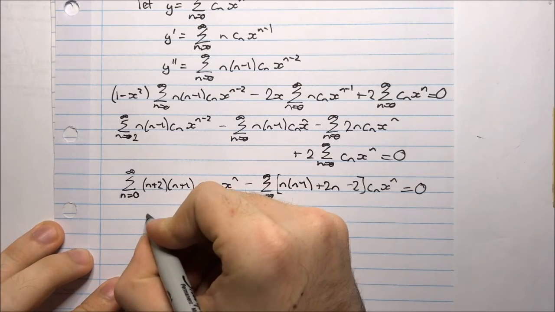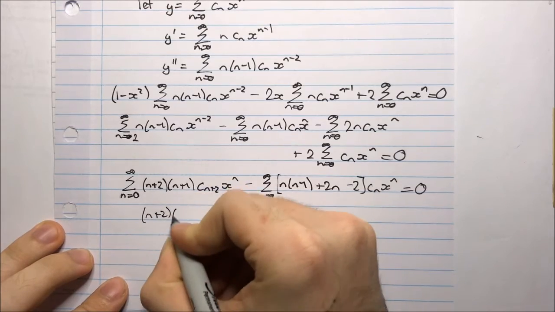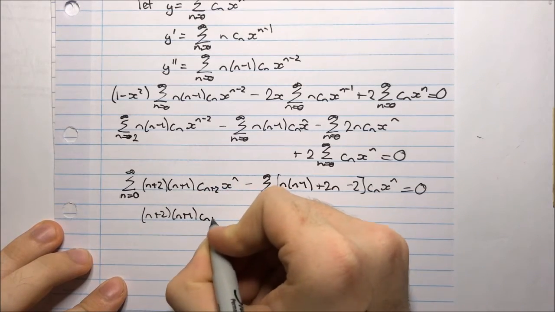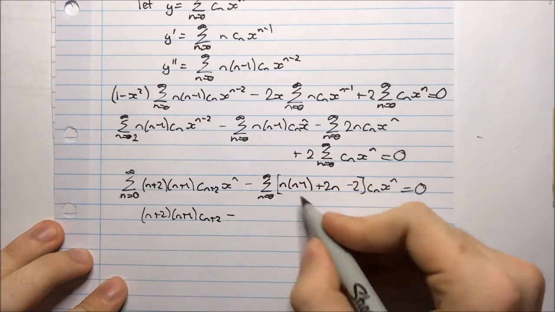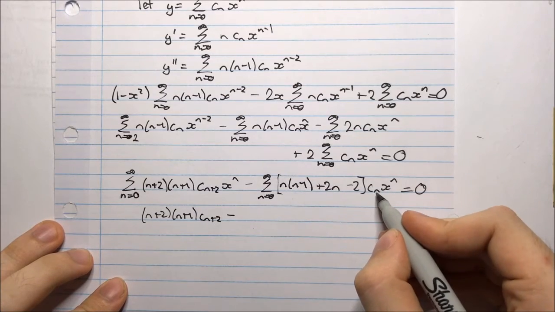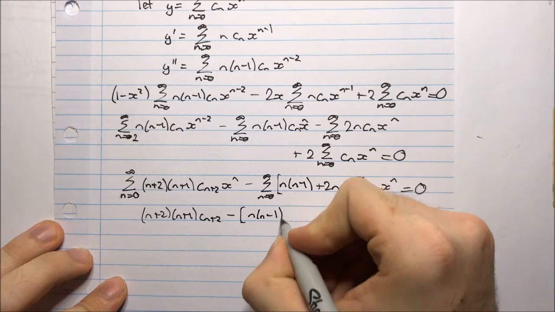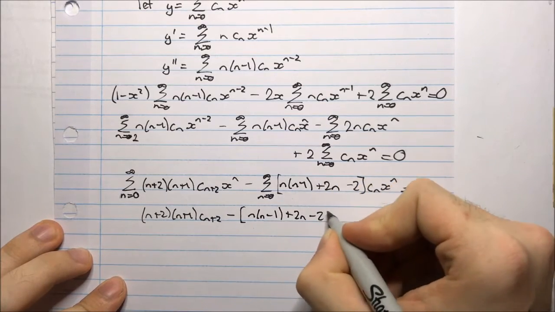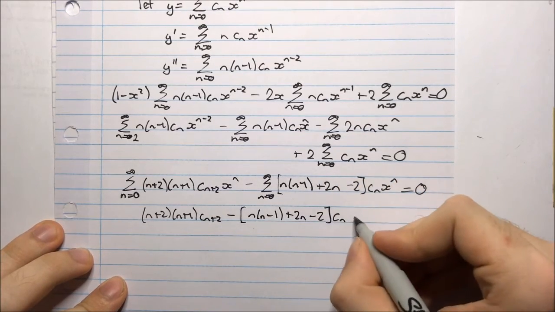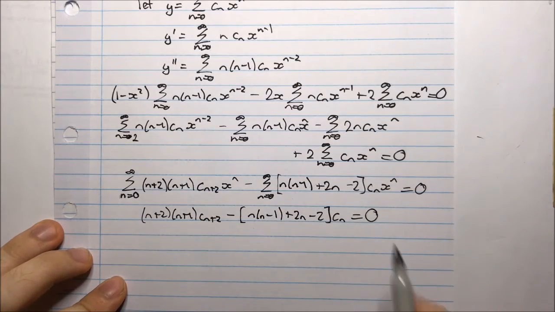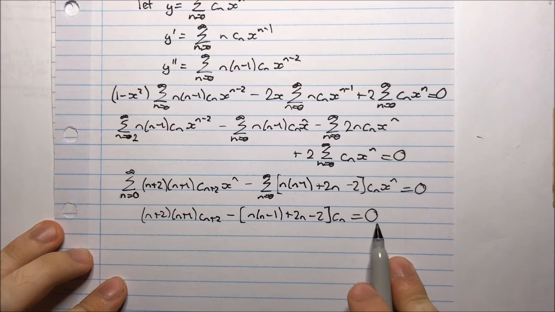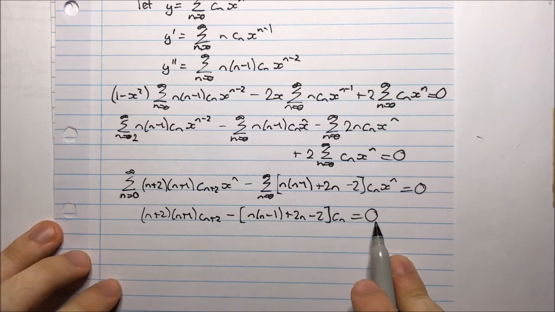I'll have n plus 2, n plus 1, c_{n+2}, minus, here I have also a coefficient of x to the n, so it's n times n minus 1 plus 2n minus 2 times c_n equals 0, because the coefficient of x to the n on this side is 0.